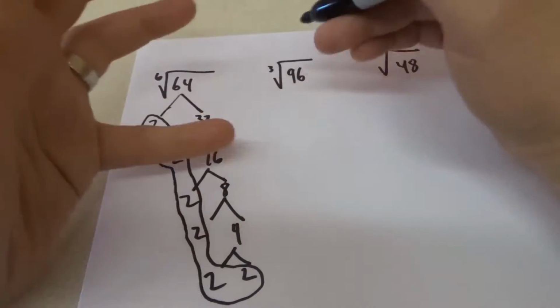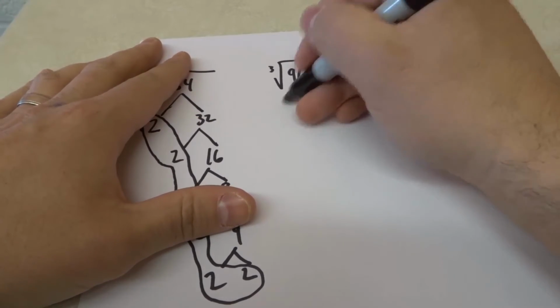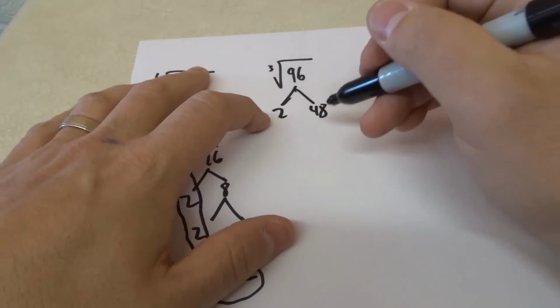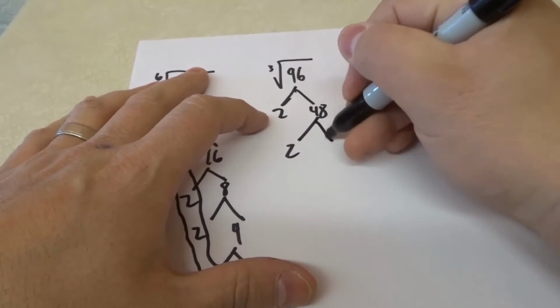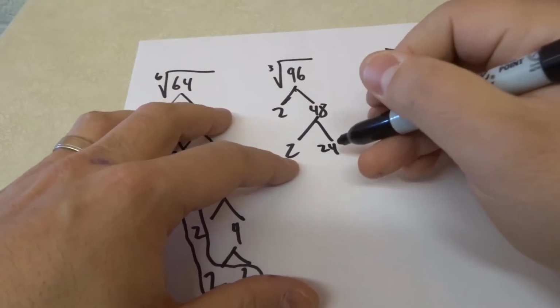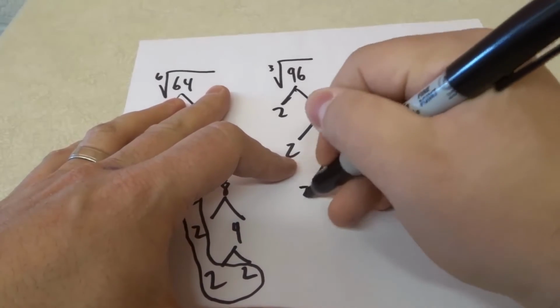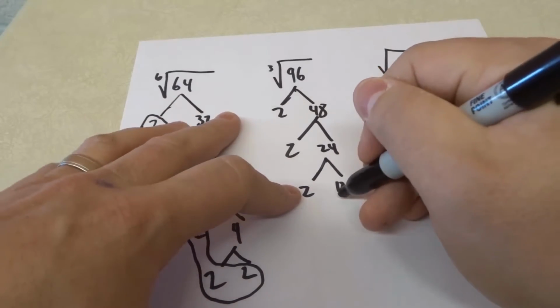Now for the 3rd root of 96, we're going to do the same thing. I always like to see if I can divide the number by 2. So we have 2 times 48 gives us 96. 2 is a prime number. For 48, we then have 2 times 24. 2 is a prime number as well. We then have 2 times 12. So we're just continuing to do this.